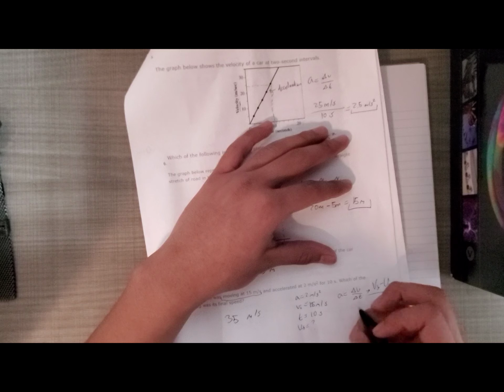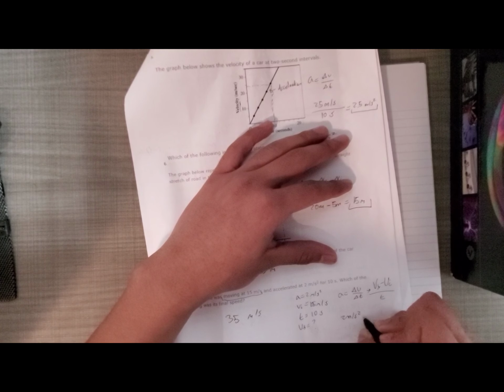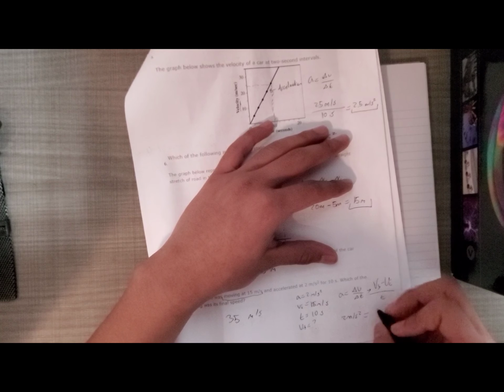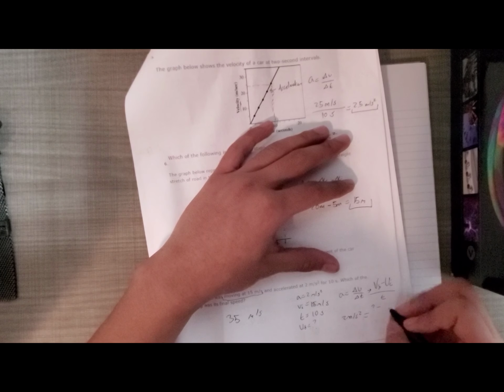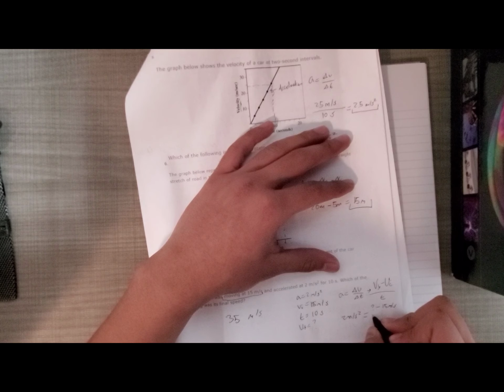We just plug in 2 meters per second squared is equal to something minus 15 meters per second over 10 seconds.